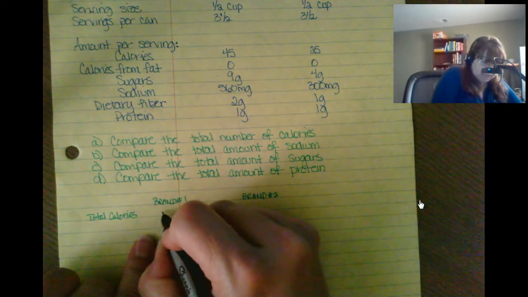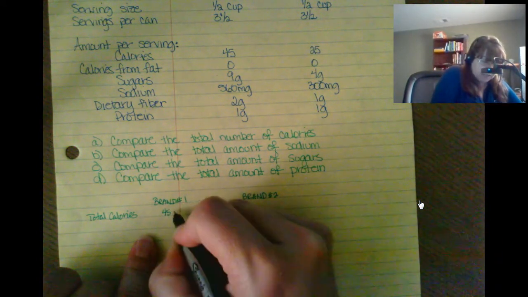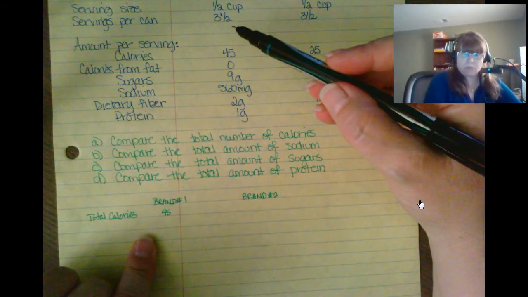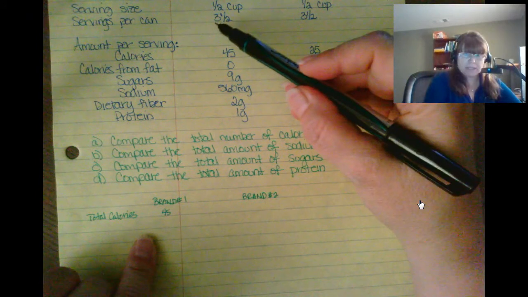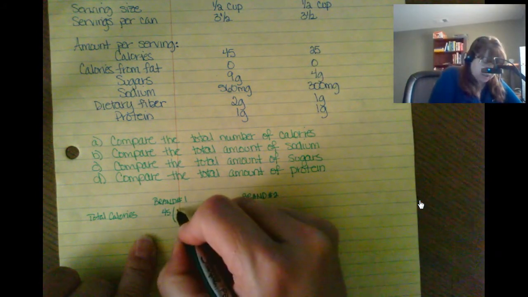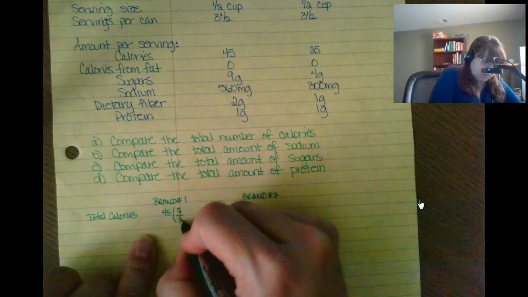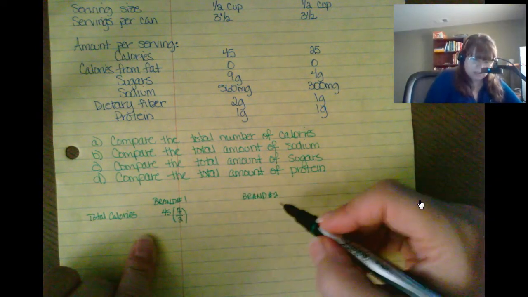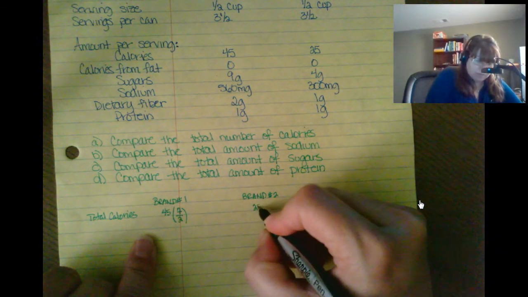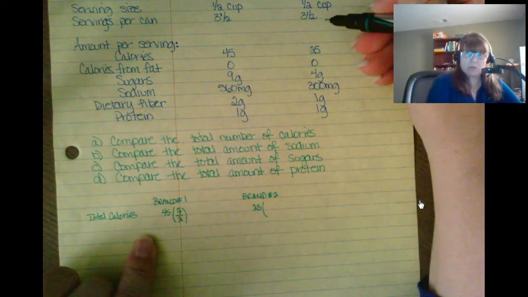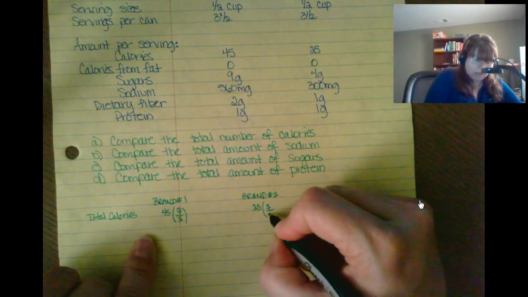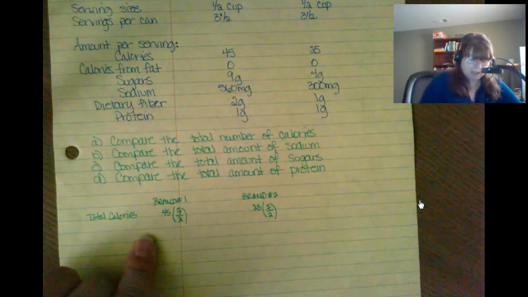So in brand 1, it's going to be 45 times 3.5, but let's change that to an improper fraction. 2 times 3 is 6, plus 1 is 7. 45 times 7 over 2. And brand 2 is 25 calories times, again, 3.5, which is 3 times 2 plus 1 all over 2, which is 7 halves.